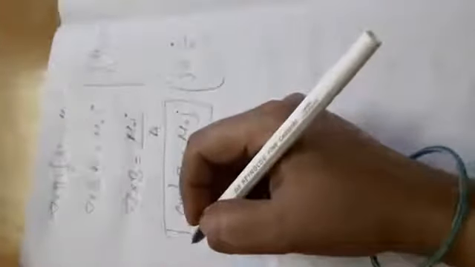And this is the differential form of Maxwell's fourth equation.